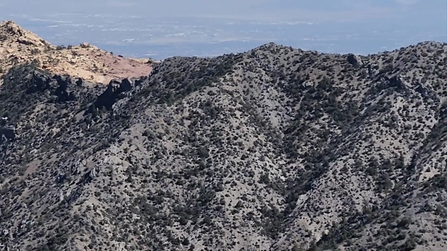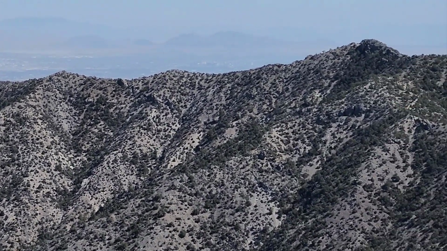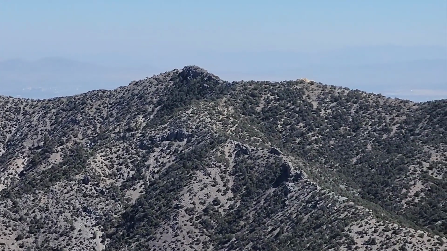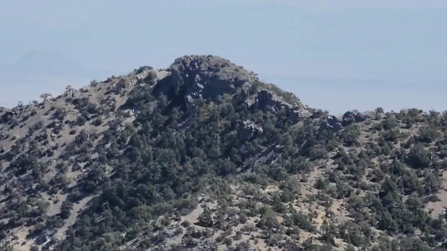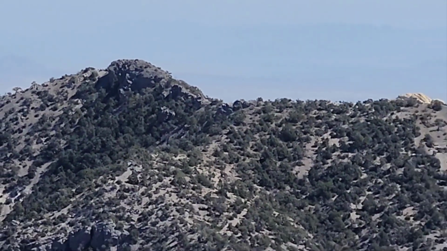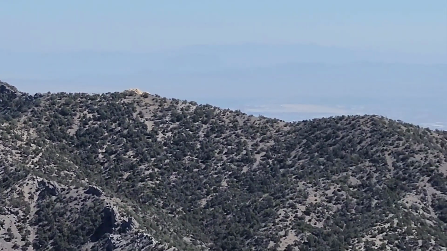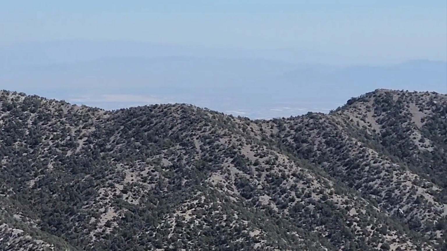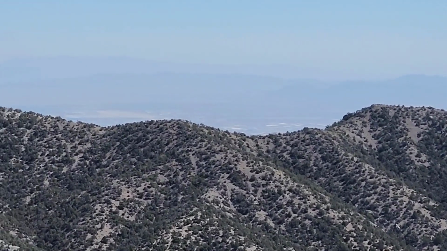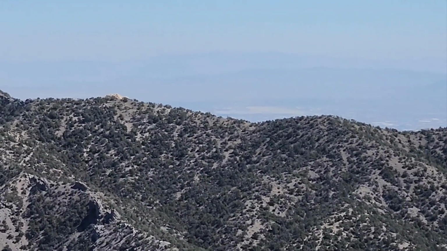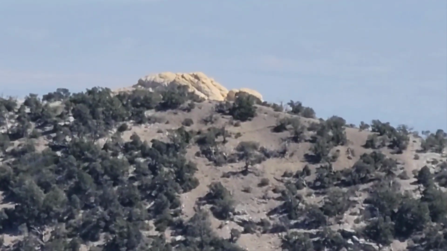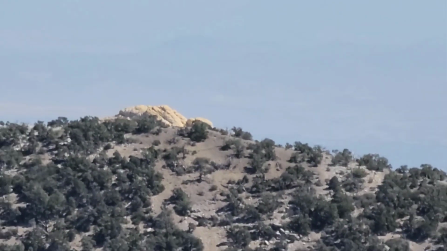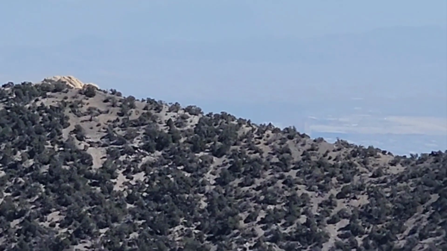Let's see what we can see. Here is North Peak. And you can see the very tip of Bridge Mountain beyond North Peak. There it is, that light colored mountain.